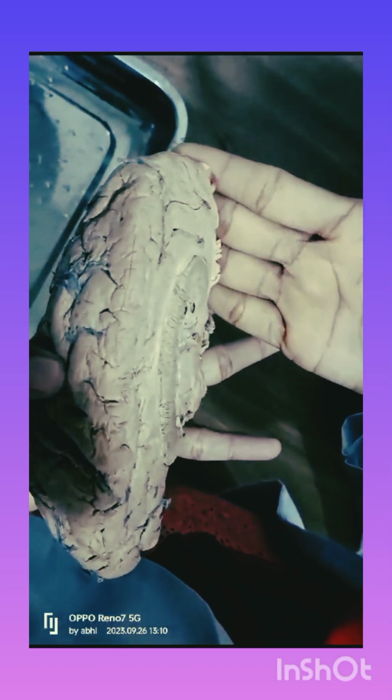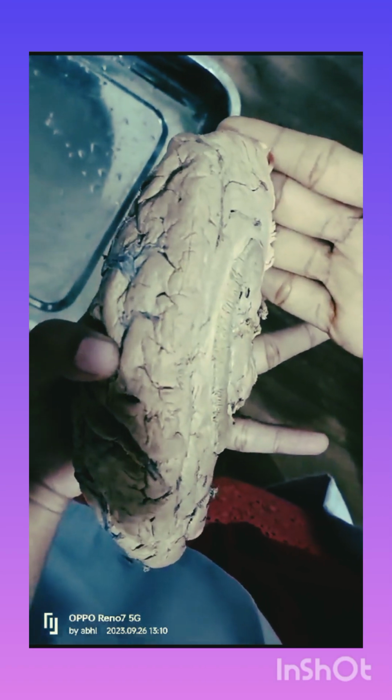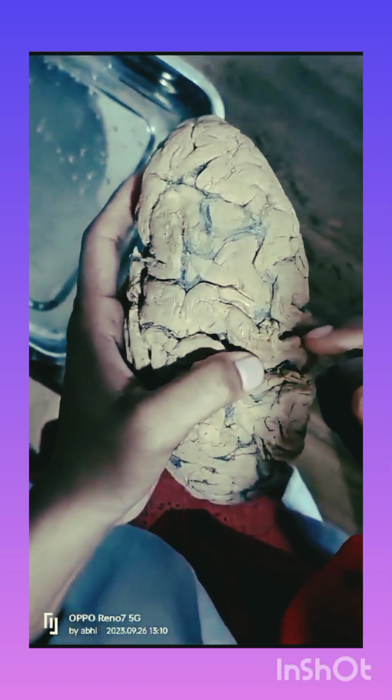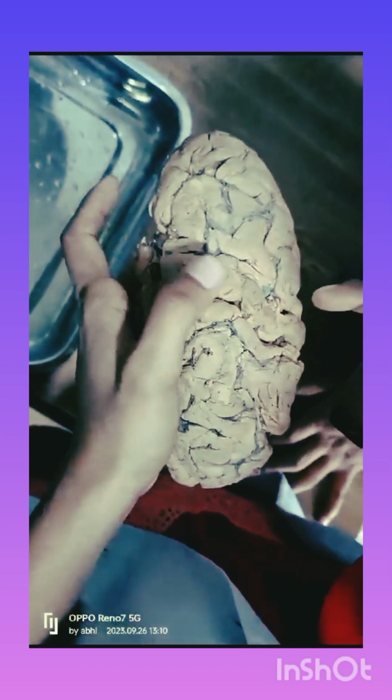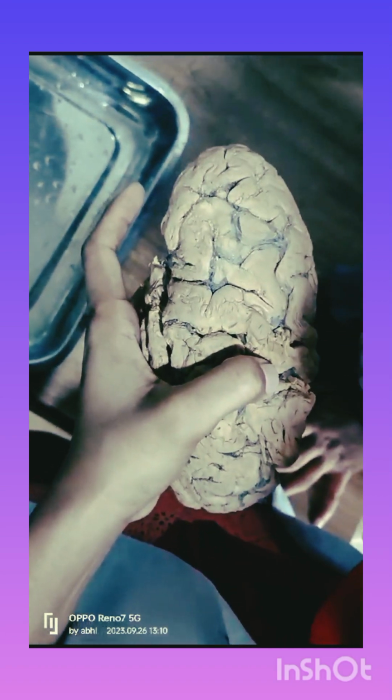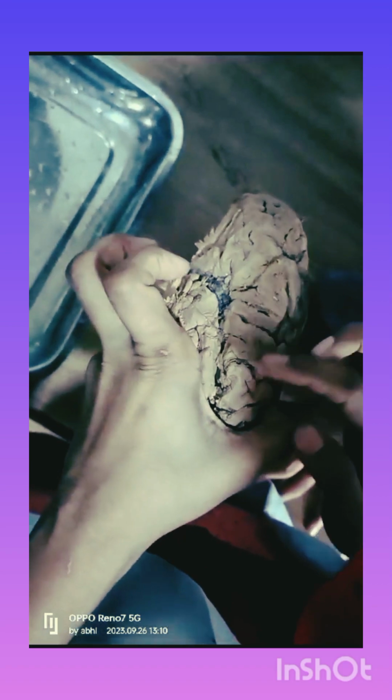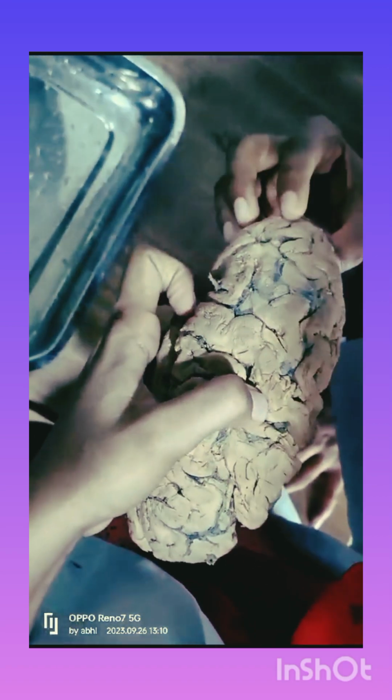Inferior: orbital surface and occipital surface. Central sulcus is the center. The central sulcus and the lateral sulcus divide the frontal lobe. Then the parieto-occipital sulcus and the pre-occipital notch.